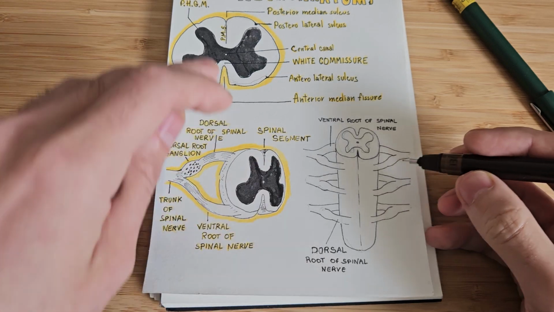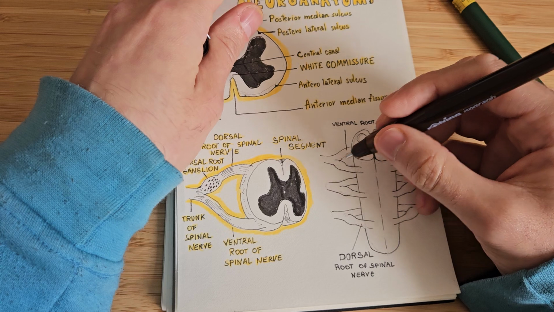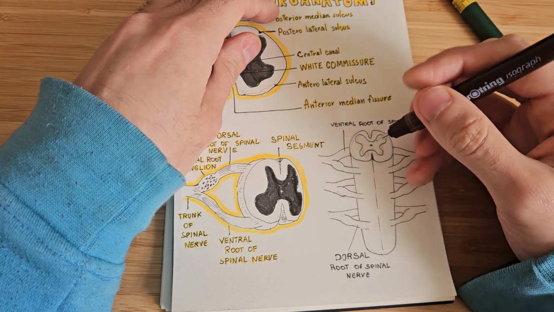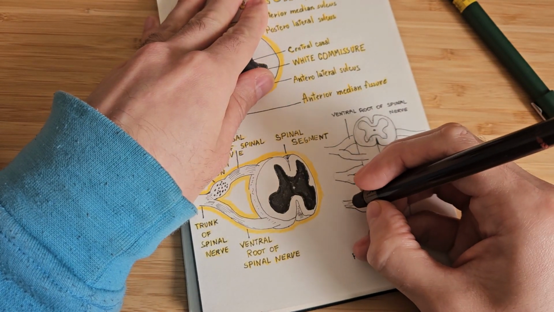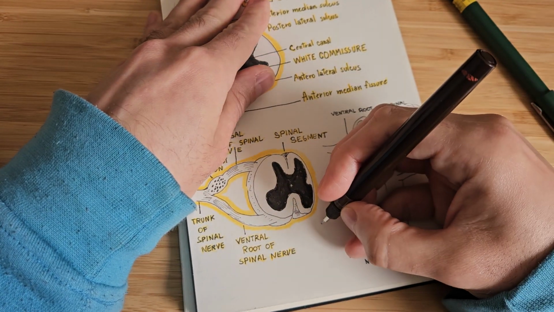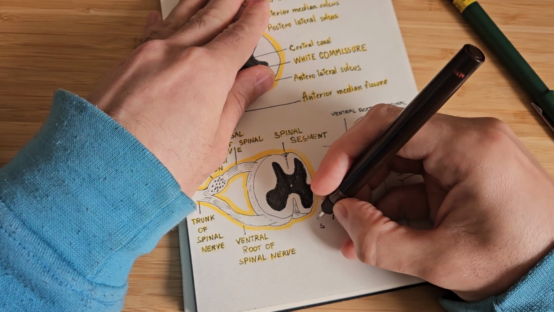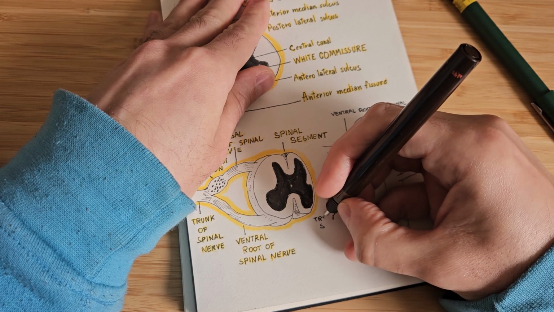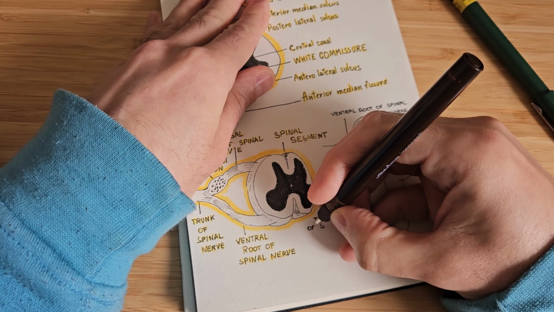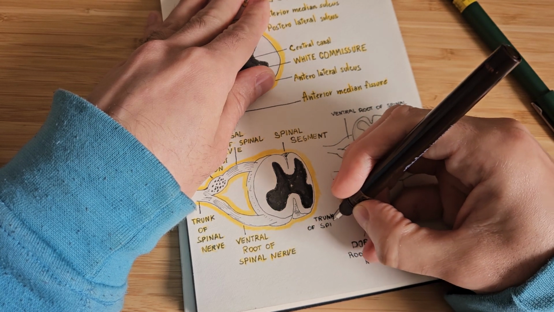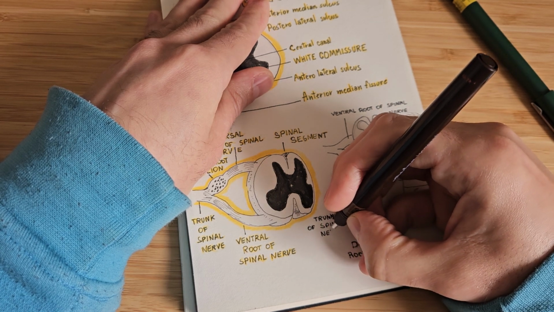And then here we have the spinal cord, or sorry, the spinal nerve. The spinal cord is this part, spinal nerve is this one. Let me label here. This is actually the trunk of spinal nerve.